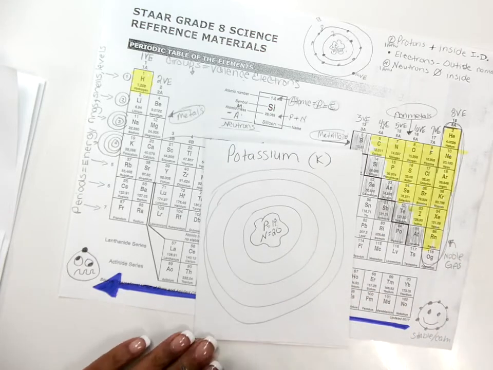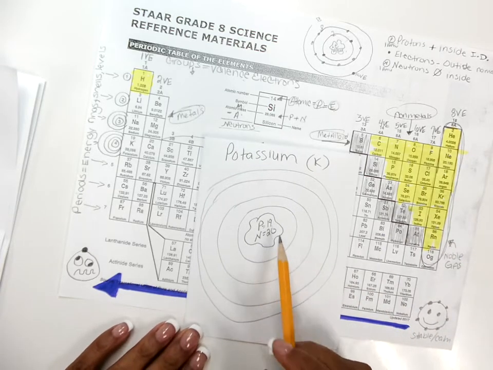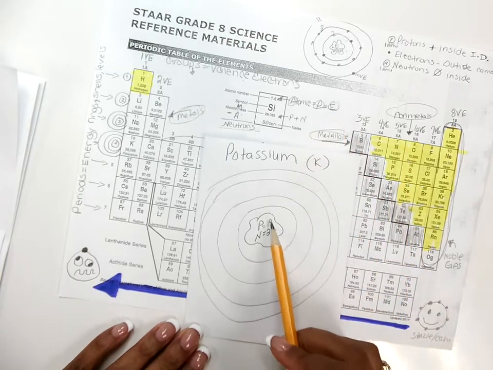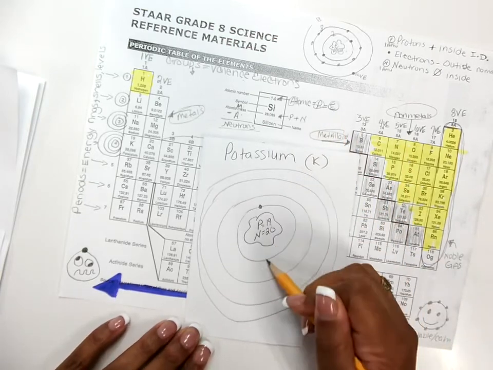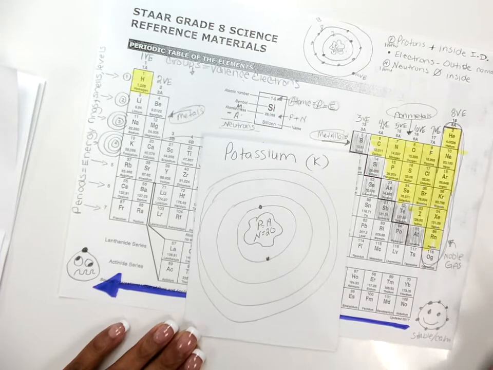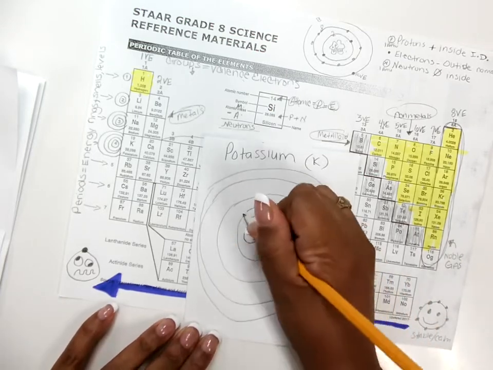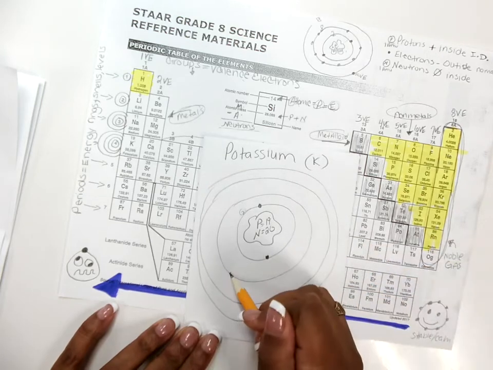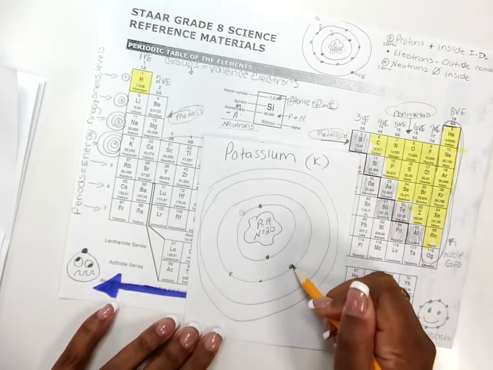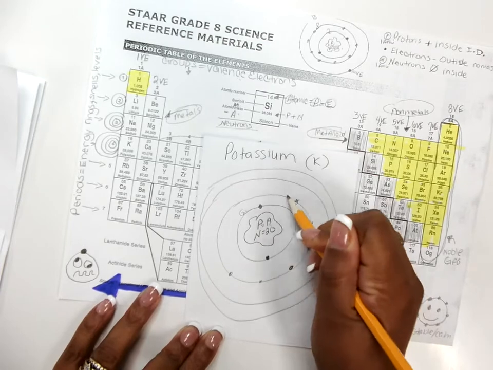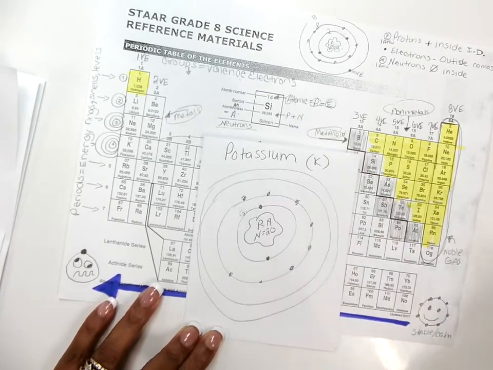So now APE, electrons is the same as P, so let's go 1, 2, we're doing 19. We can only do 8 on this one. So the first one is 2 only. Remember, we can only hold 2. The second one, 8. 1, 2, 3, 4, 5, 6, 7, 8.